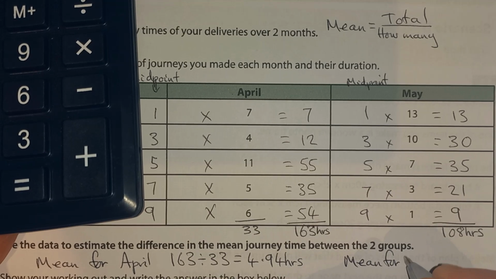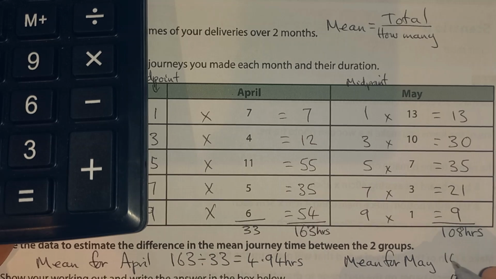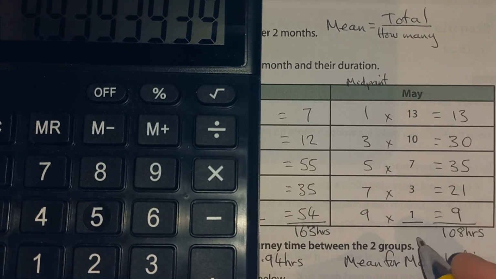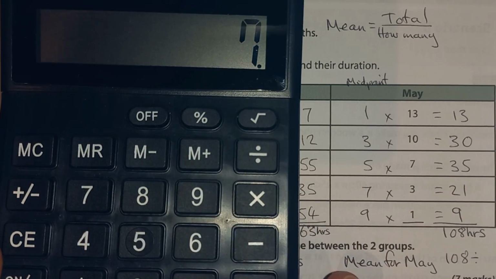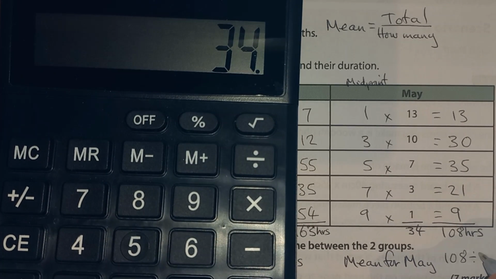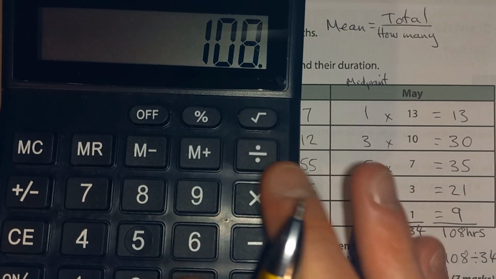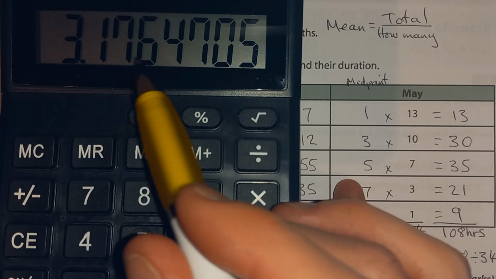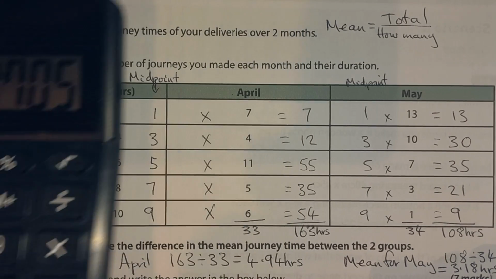Now, the mean for May is going to be 108 hours divided by, and now we're going to add up the number of journeys here. So we've got 13 plus 10 plus 7 plus 3 plus 1. So 34 journeys. And 108 divided by 34. We've got 3.17, but this is more than 5, so we're going to make that 3.18 hours.